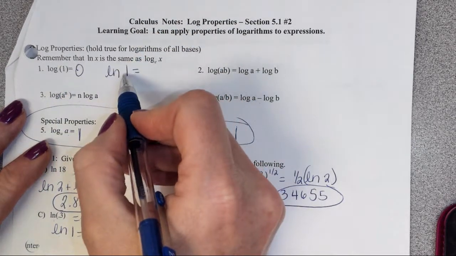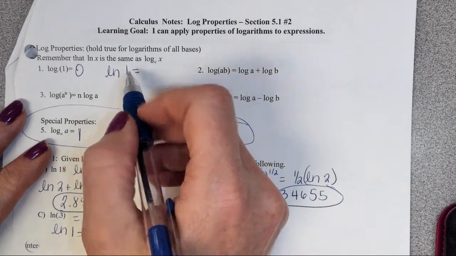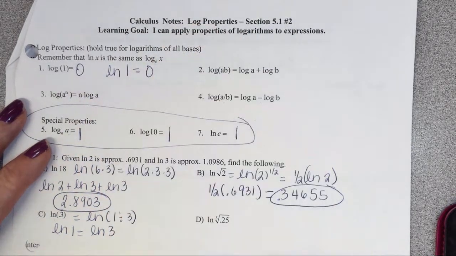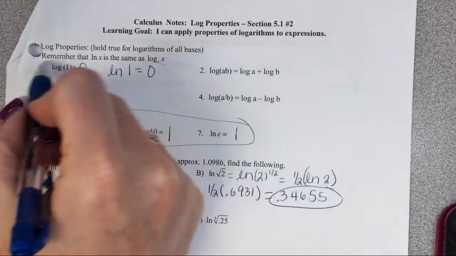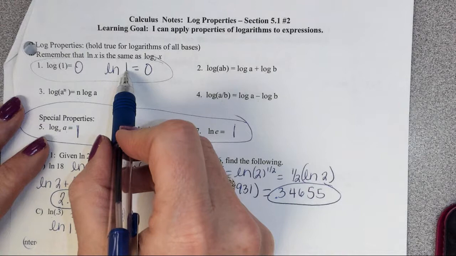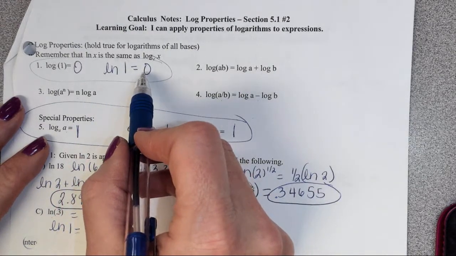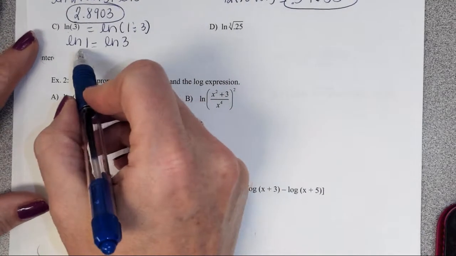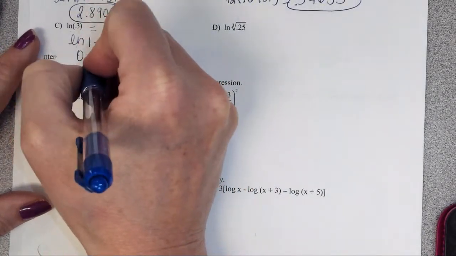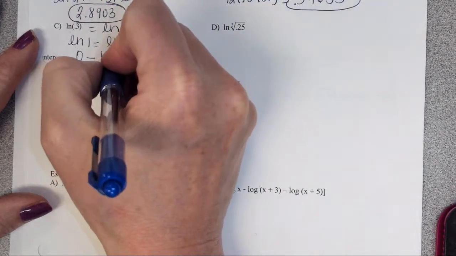If I get a 1 here, it means something to some power has to be 1. What is it? 0. So you might want to add that on too. Anytime we have a 1 in this spot, the natural log has to be 0. Okay, so this natural log has to be 0 minus the natural log of 3 that was given.